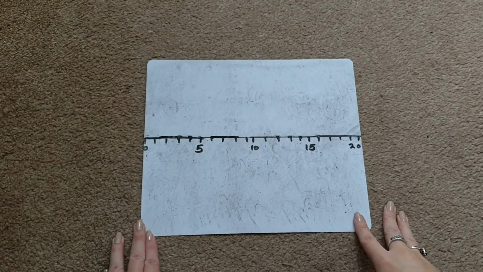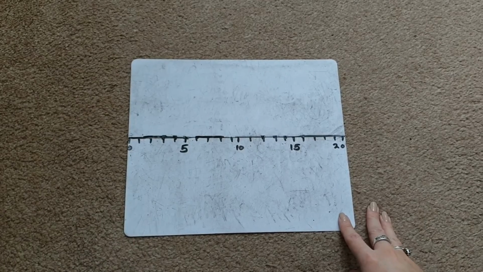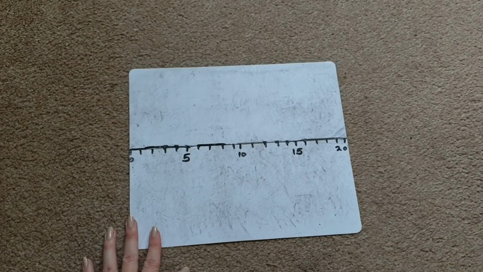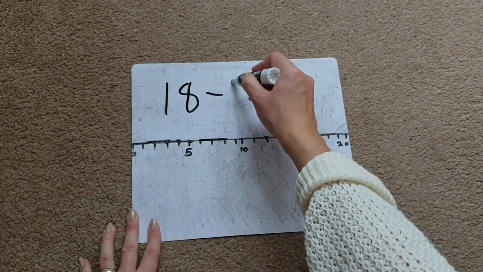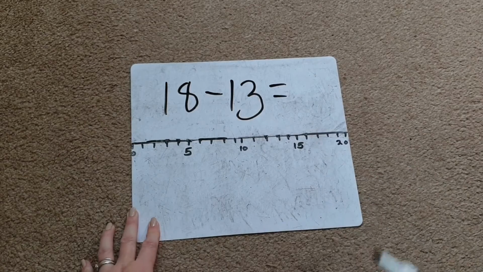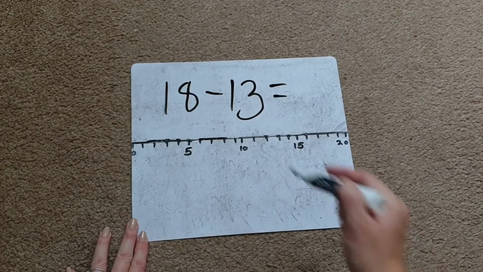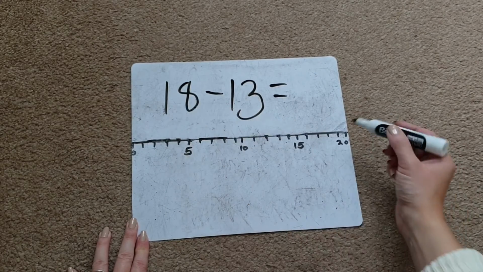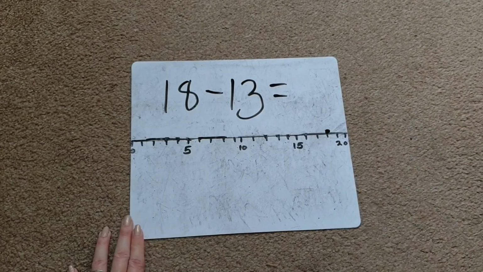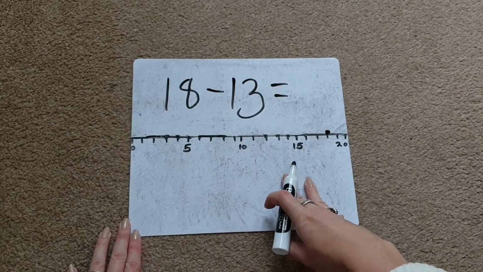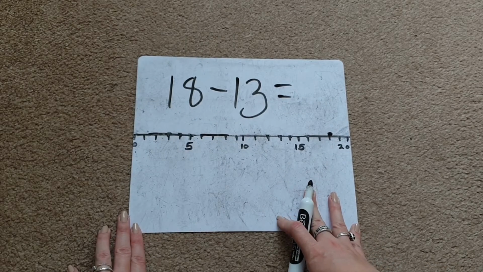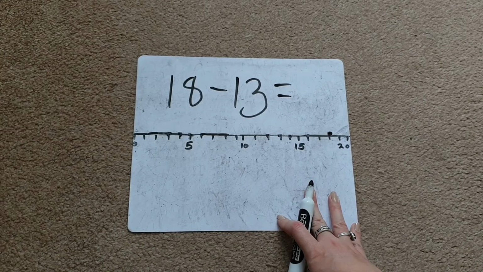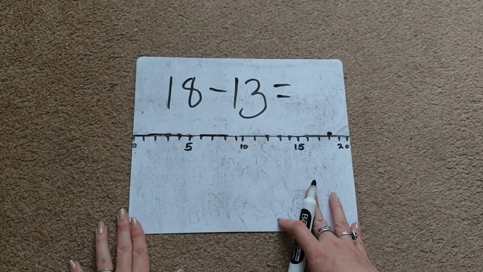We can also look at jumps of 5 for subtraction. We're going to have a little look at the subtraction, say, 18 take away 13 equals. This time we're going to look for our starting number, which is the number 18, and mark it on the number line. This time, instead of doing one big jump of 10, we can do 2 jumps of 5. This is a little bit more challenging, but again, it's another good way for children to explore subtraction and to figure out which way they find easiest.